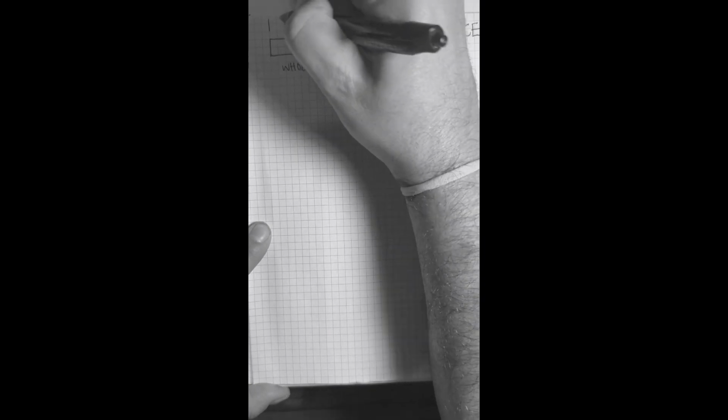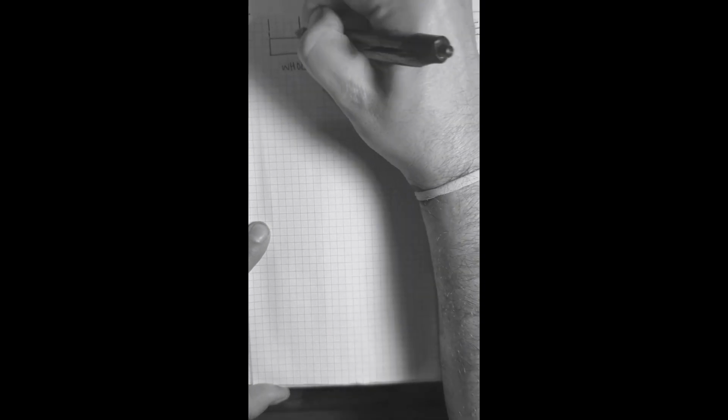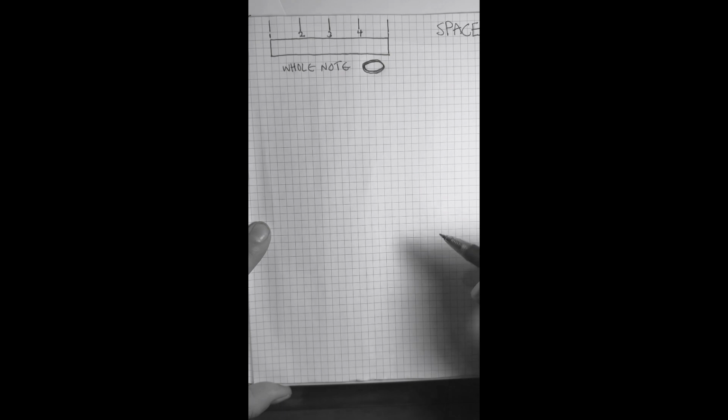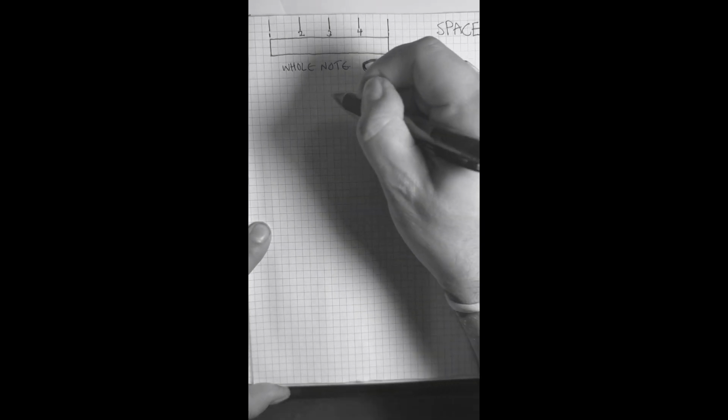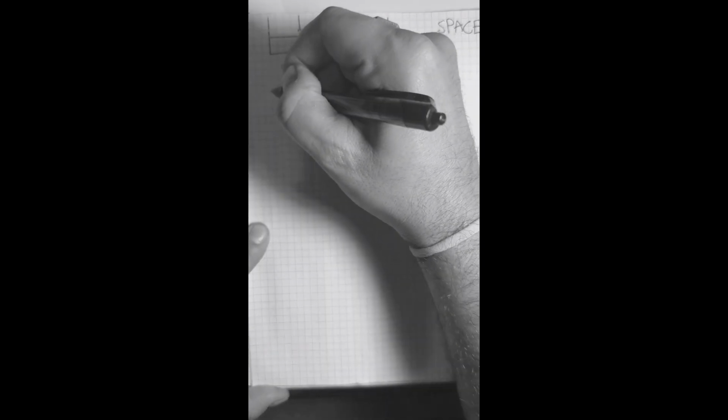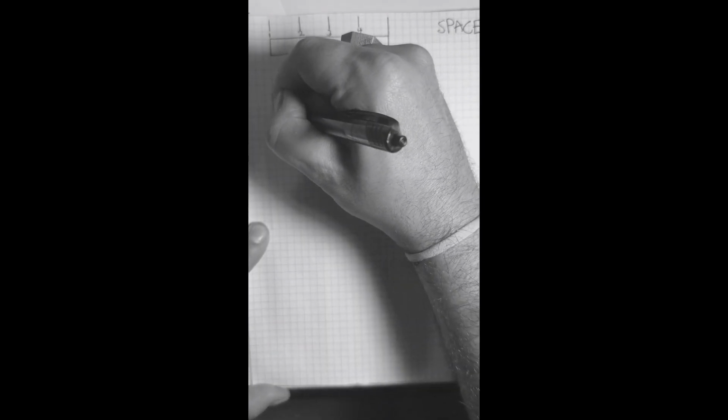Whole note. 1, 2, 3, 4, 1. Okay? 1, 2, 3, 4. Back to 1. Okay? The next space, and you're copying this all down. It's very important that you copy it all down by hand.